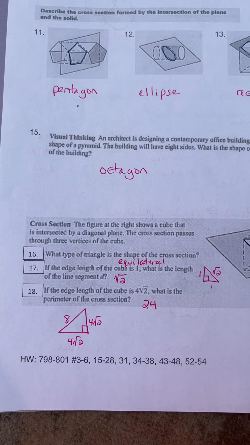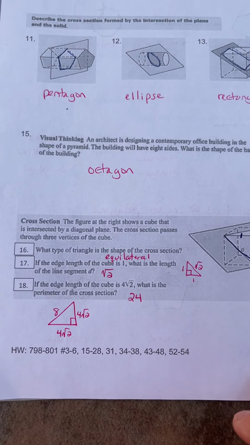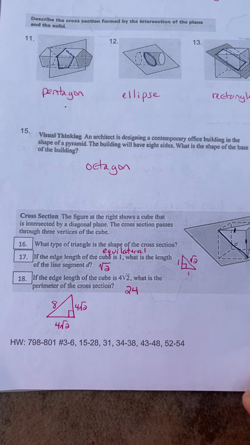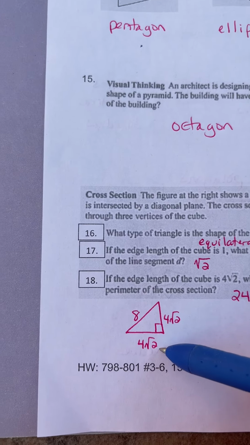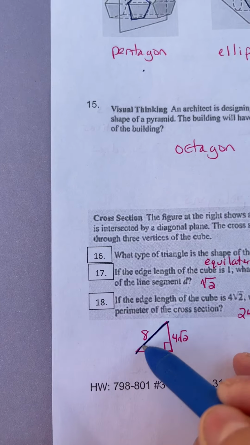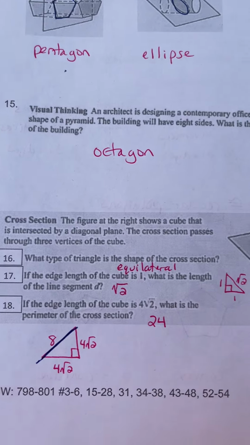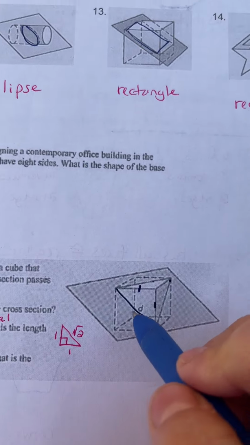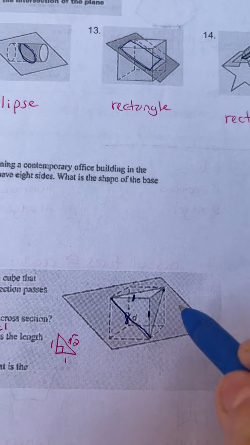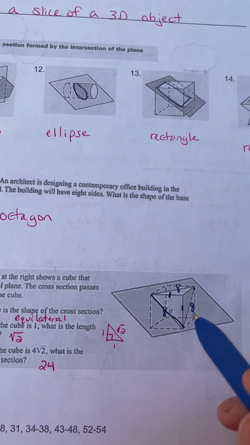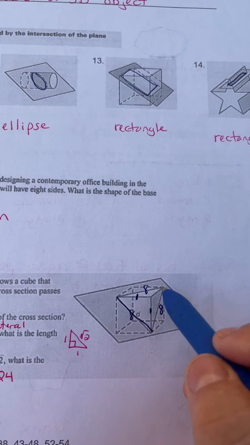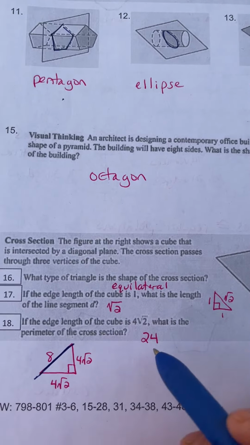Last one says, if the edge length of the cube is 4 square root of 2, what is the perimeter of the cross section? Well, again, I gave you a picture here. If both of those are 4 square root of 2, then this diagonal has to be 8, which means, going back here, this side is 8, this side is 8, and this side is 8. So this cross section has 8, 8, and 8, which means it has a perimeter of 24.